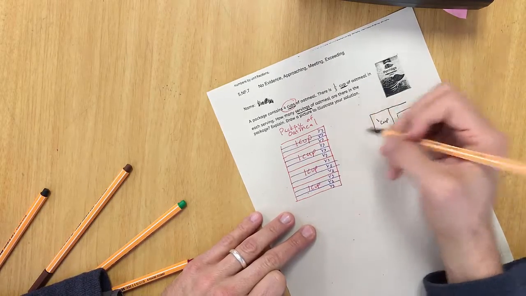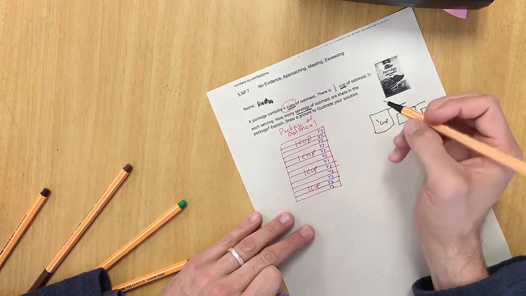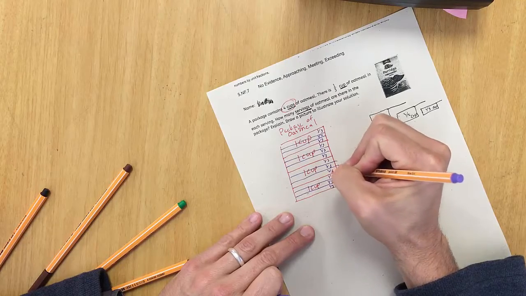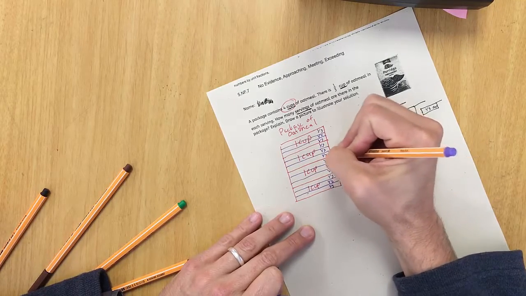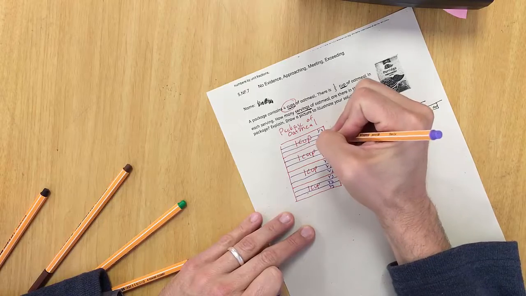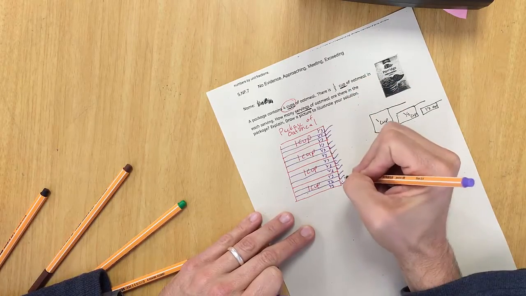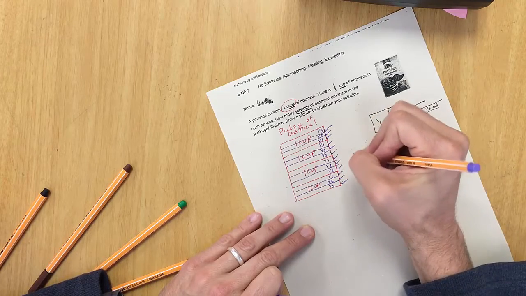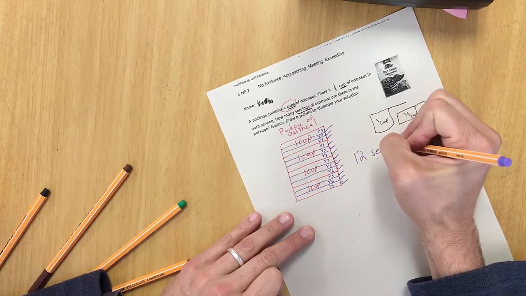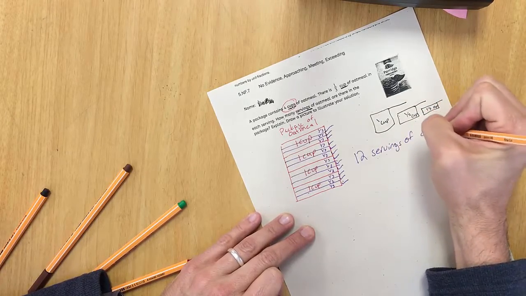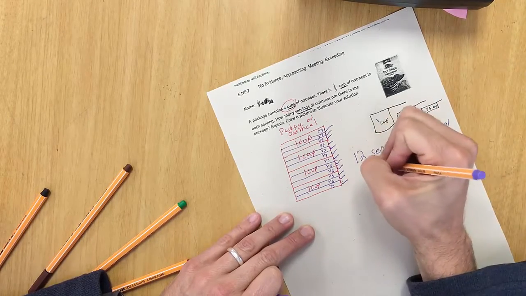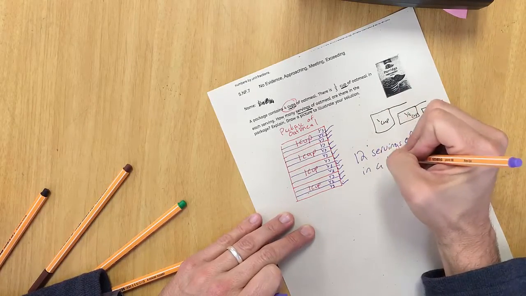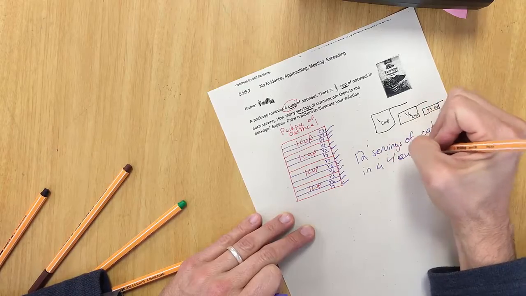So now it's asking me how many total servings can I get out of this package. And so if each third of a cup is a serving, that means I have 1, 2, 3, 4, 5, 6, 7, 8, 9, 10, 11, 12. So I have 12 servings of oatmeal. And I could say 12 servings of oatmeal in a 4-cup package.